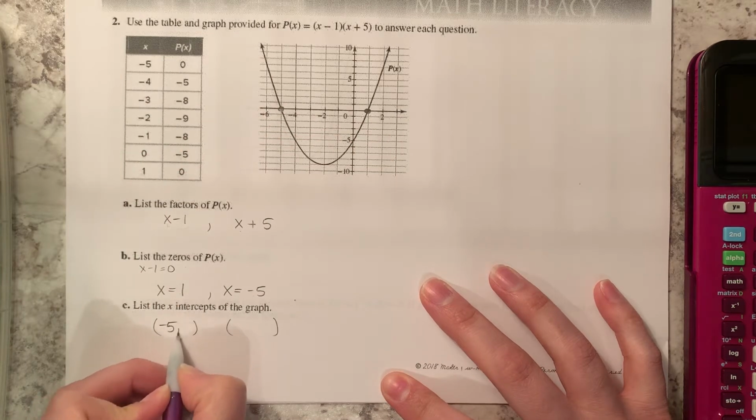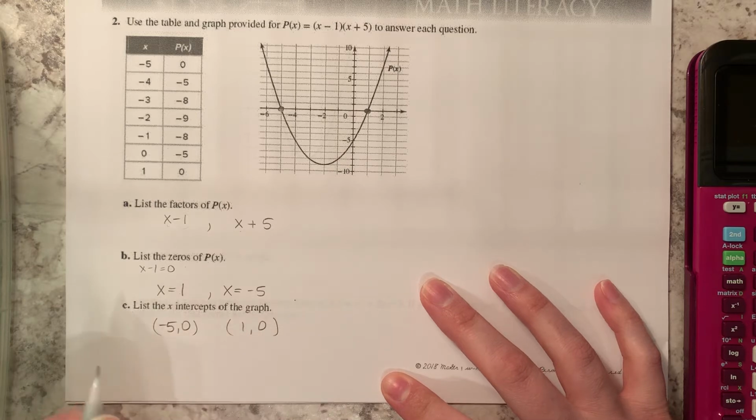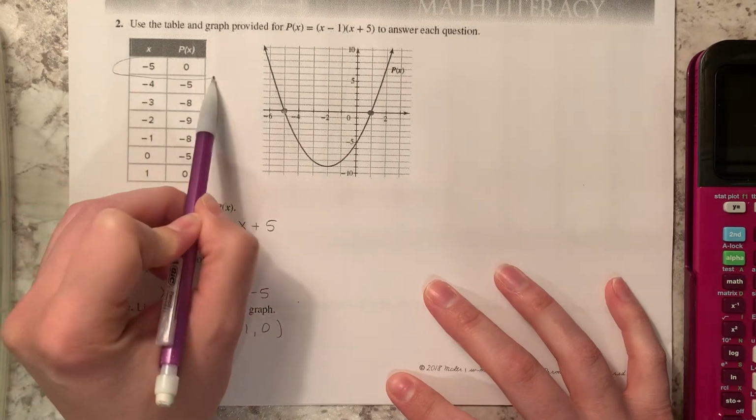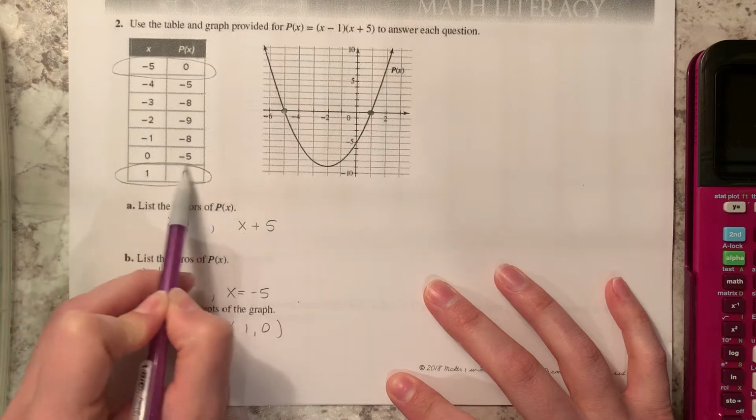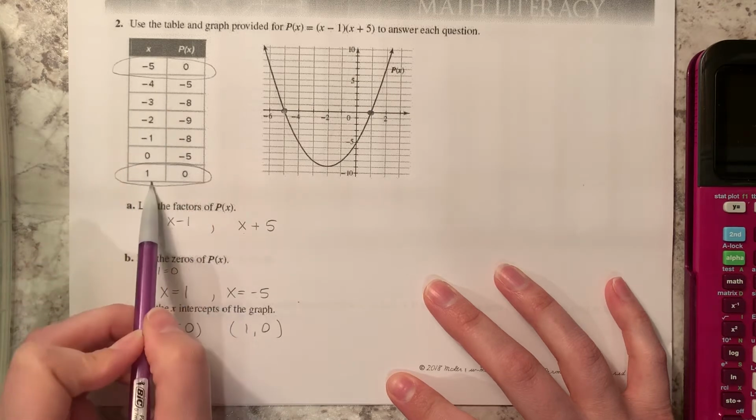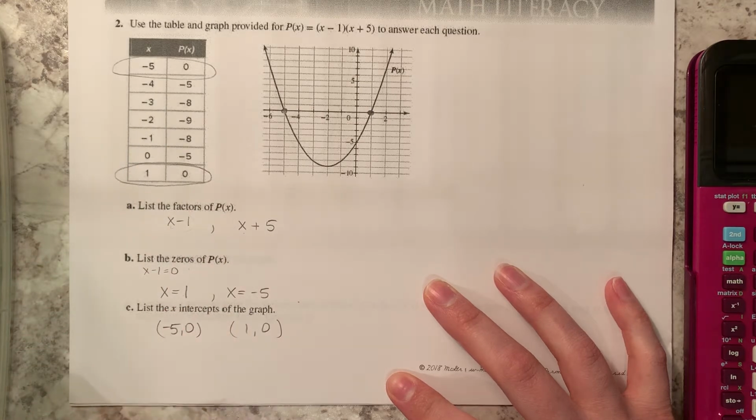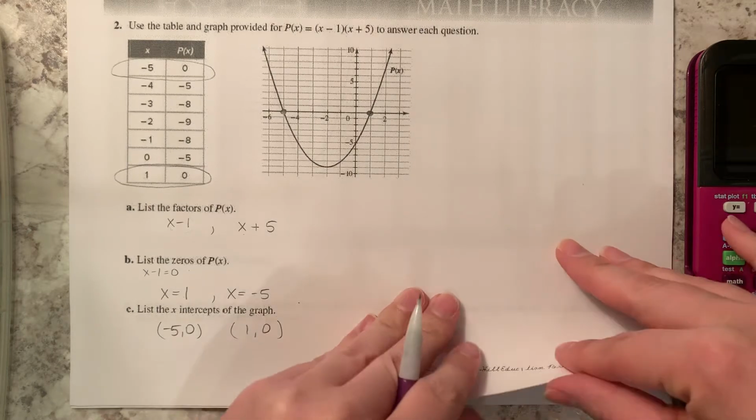So negative 5, 0, and positive 1, 0, okay? They're also in the table. Whenever you get 0 as a y value, those are going to be your zeros, and they're also going to be your x-intercepts, okay? Let's try another one just like that.